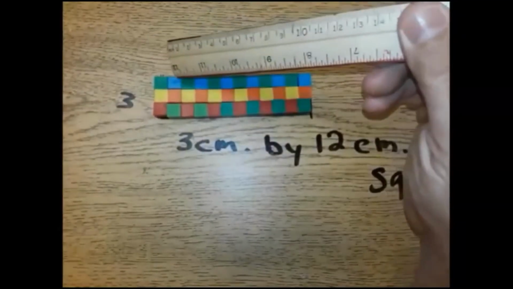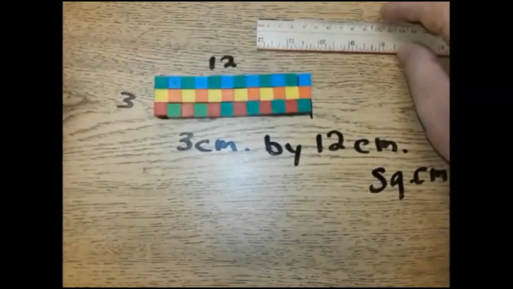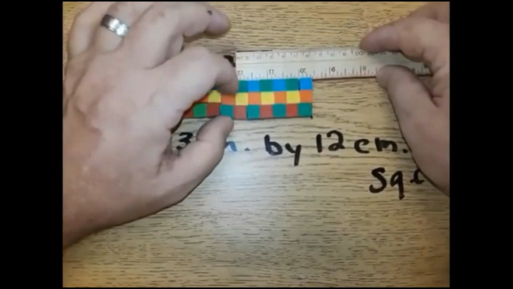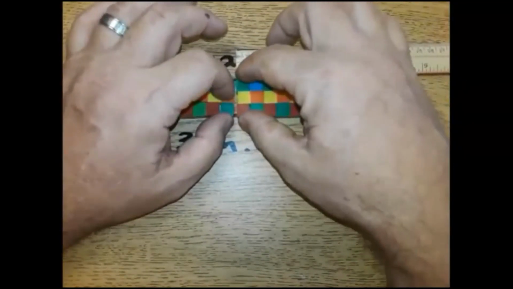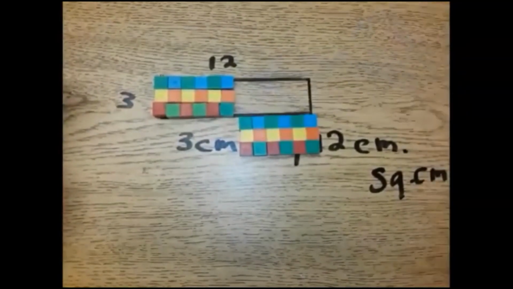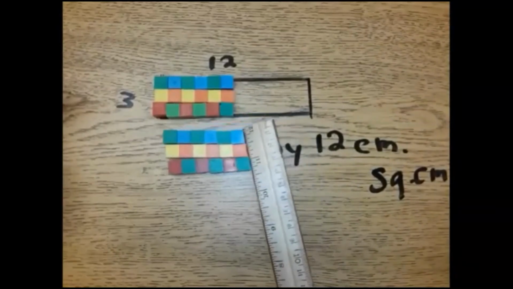So half of 12 is 6. So that's 1, 2, 3, 4, 5, and 6. So I go ahead and take 6 of these down, 6 out of each row. I'm going to end up doubling how many rows I have. So I'm going to double my first factor.